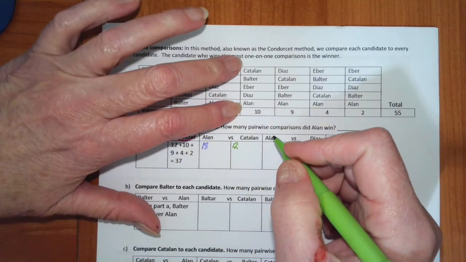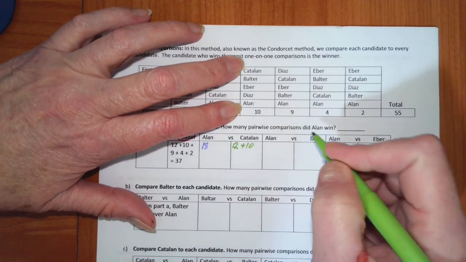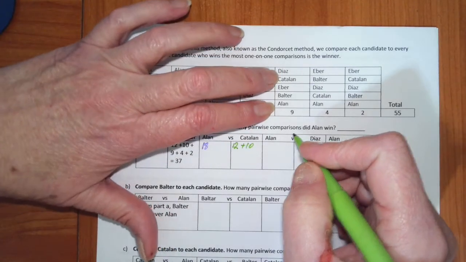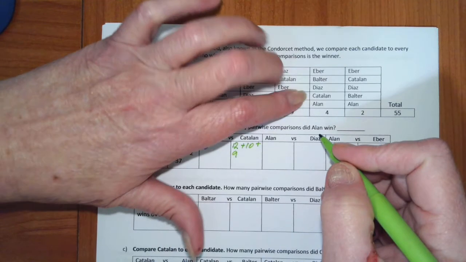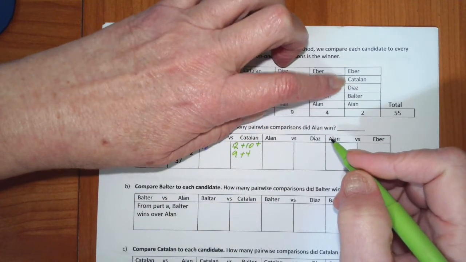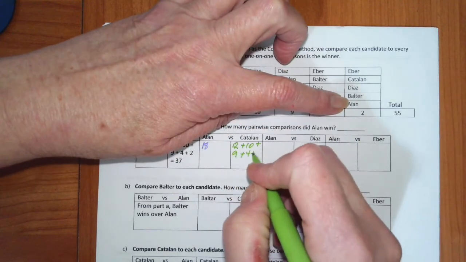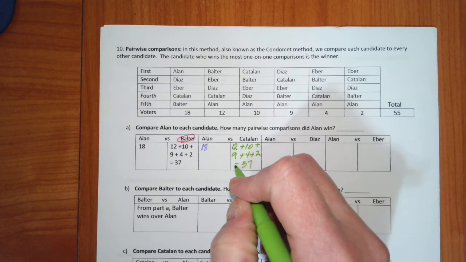Here, Catalin came in above Allen, so gets the 10 points there. He came above Allen here, so he gets those 9. He's above Allen here and gets the 4. And he's above Allen here and gets the 2. So just like here, that adds up to 37.